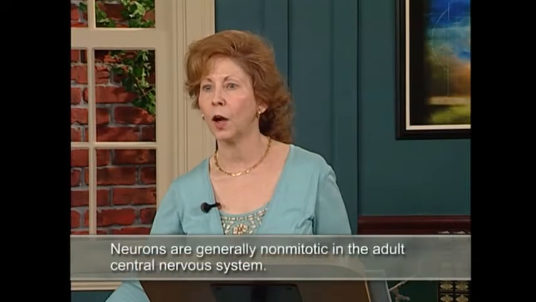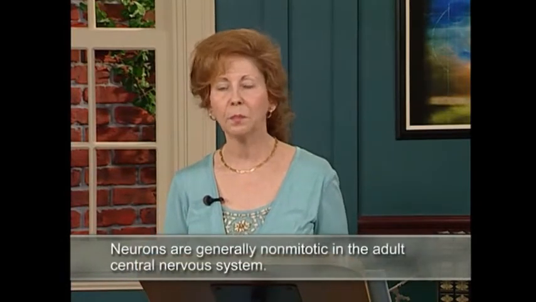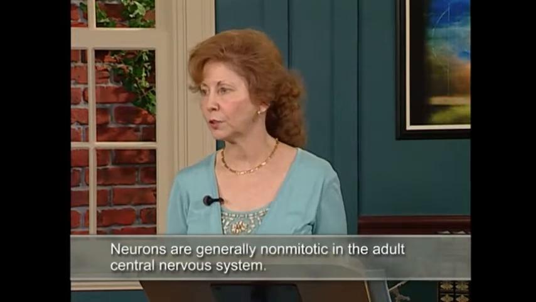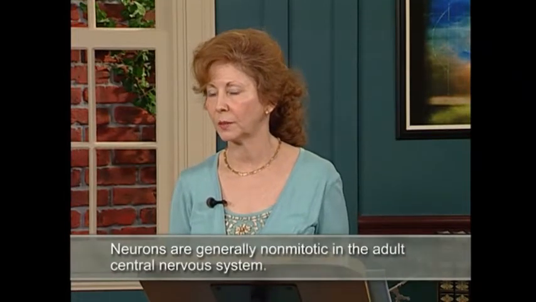Now, neurons in the adult brain are generally considered to be non-mitotic. And that means, in general, in the adult brain, that neurons do not undergo mitosis. Now, it turns out modern neuroscience has discovered that there is a very low level of mitosis in very particular areas of the adult central nervous system. And we're going to be returning to that in future lectures.